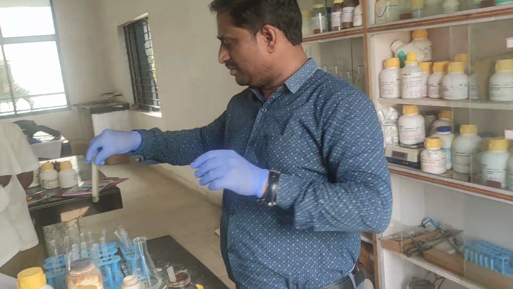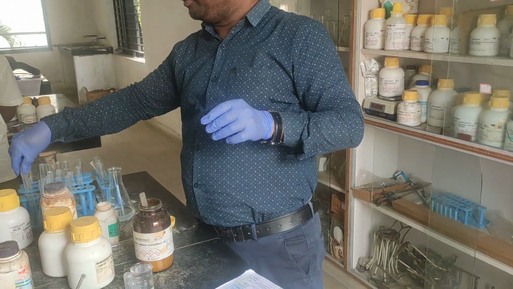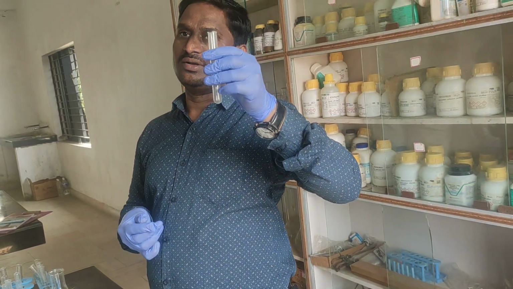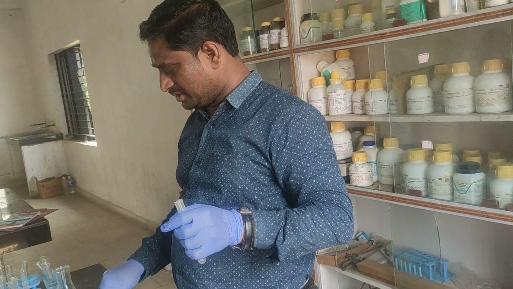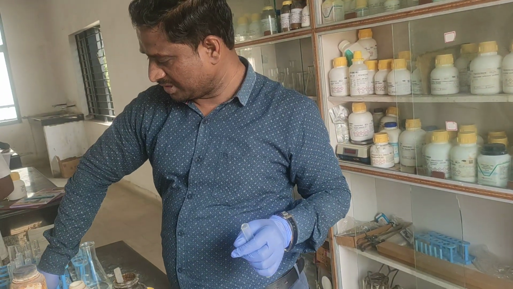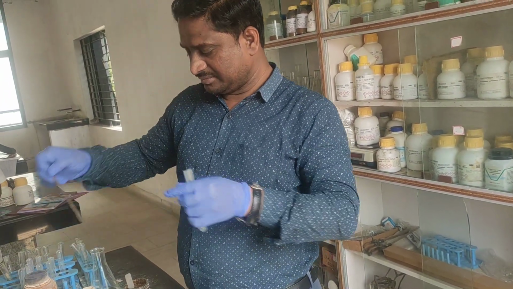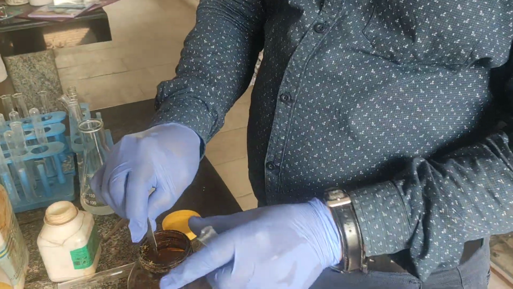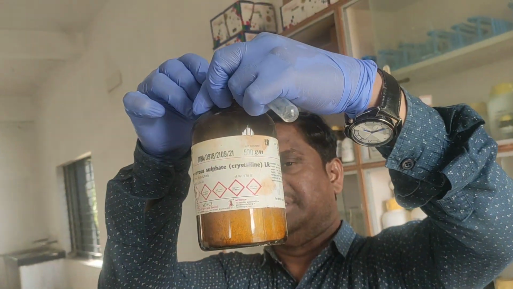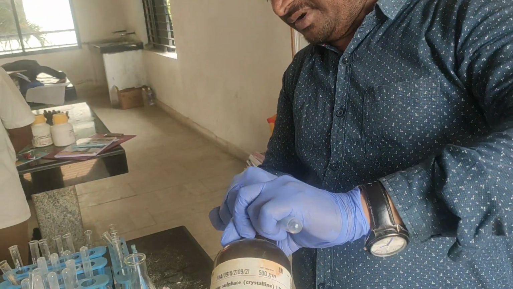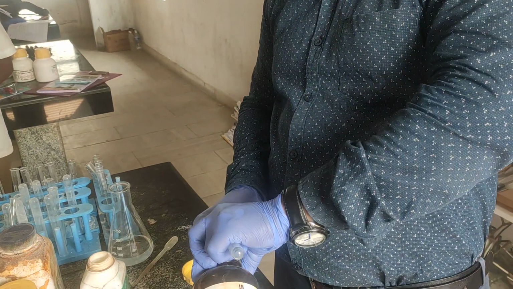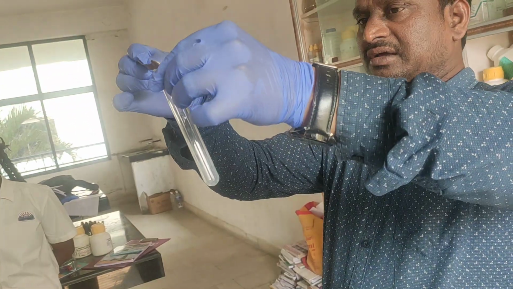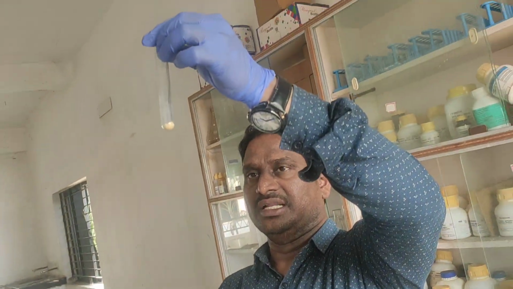Same thing now, again I am taking a weak base. An example of a weak base is ammonium hydroxide, NH4OH. Let me show the same with NH4OH. Again I am taking a test tube and I am taking ferrous sulfate. Don't add more, just add a pinch of salt. So this is green color.